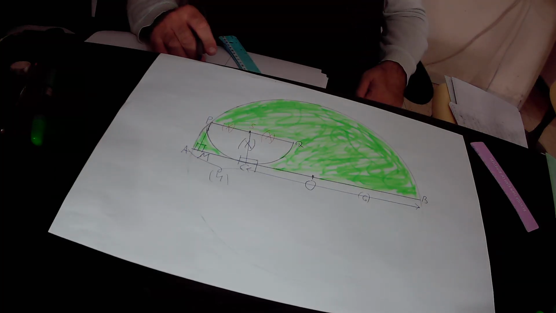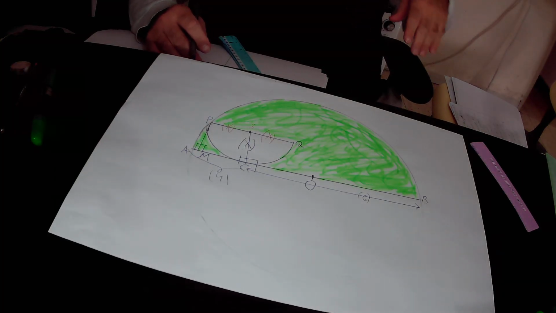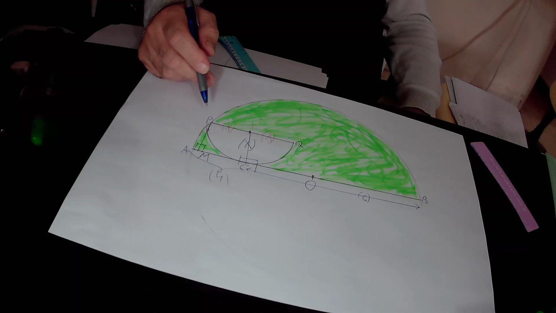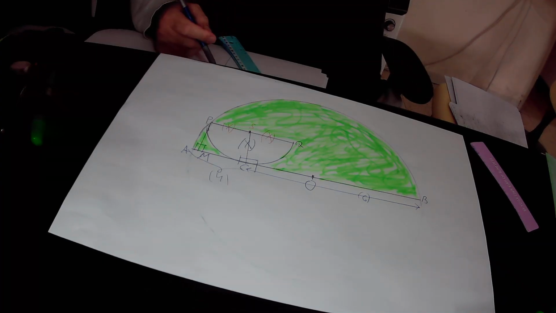What is left? First of all, what is the definition of line PM? Line PM, or line MP, is the tangent to this small semicircle at point P. So here we can implement rule 1.